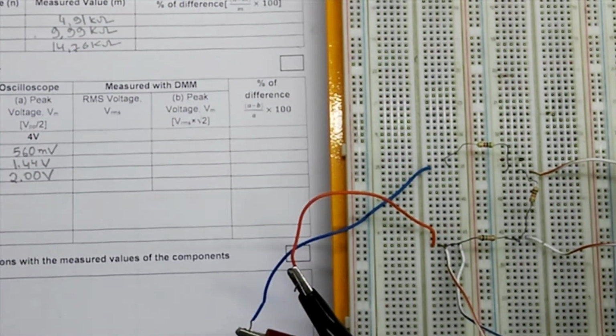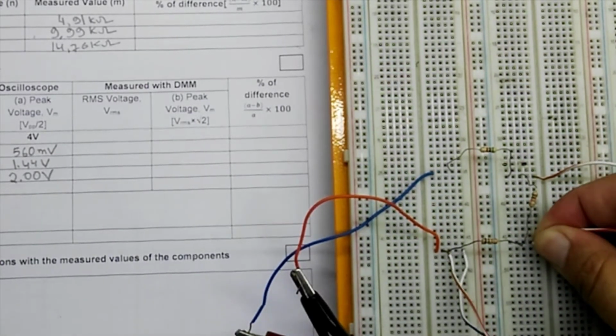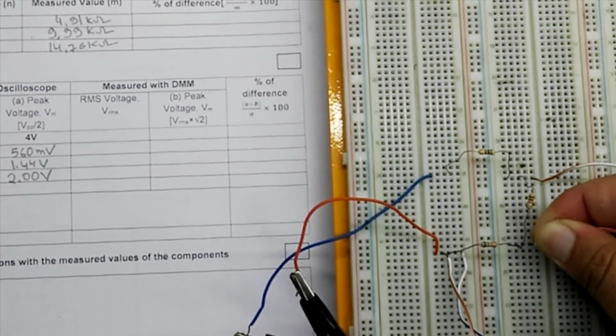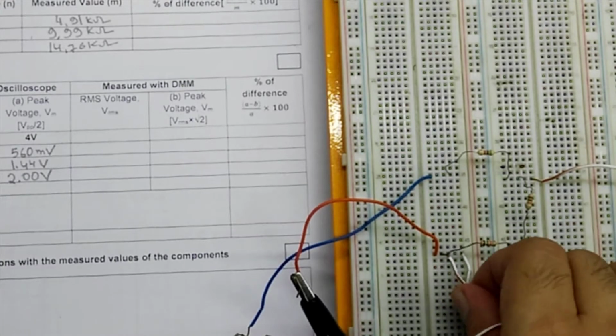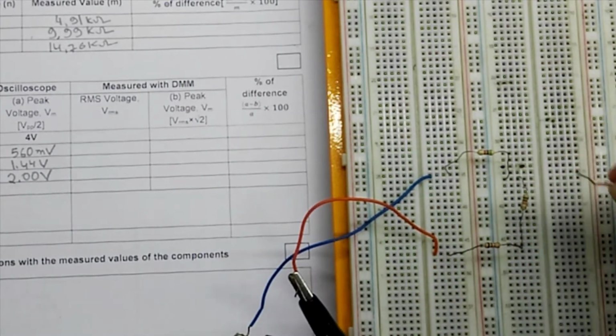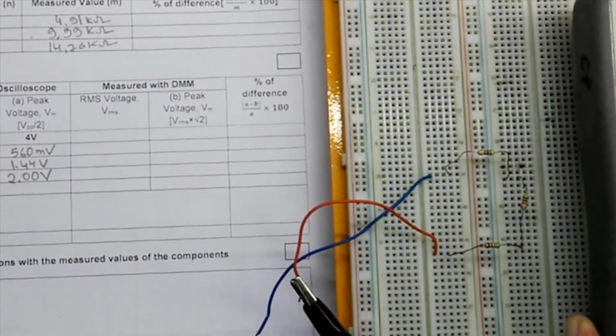Since we have completed our recording using the oscilloscope, we can remove the oscilloscope channels carefully, and then we can attach the DMM and take the required readings.